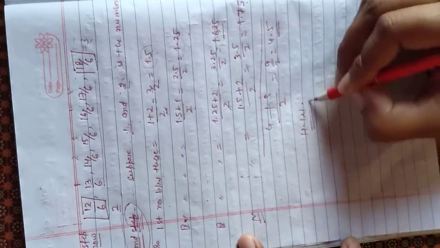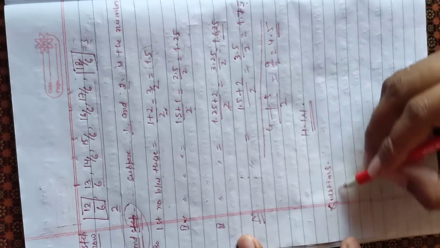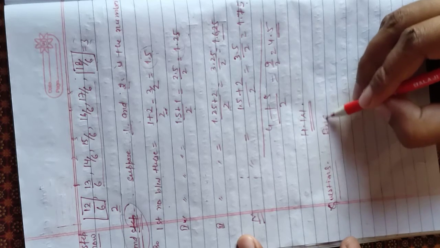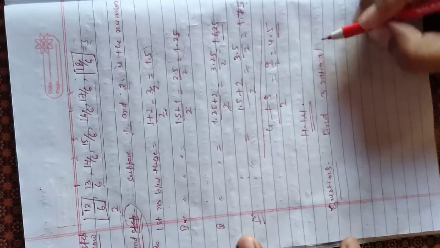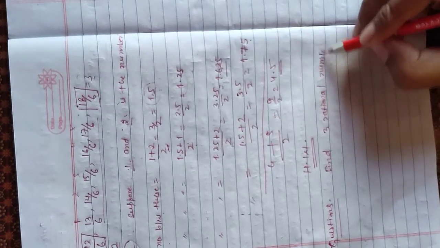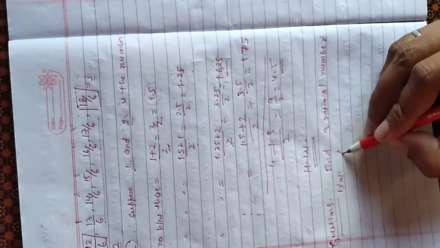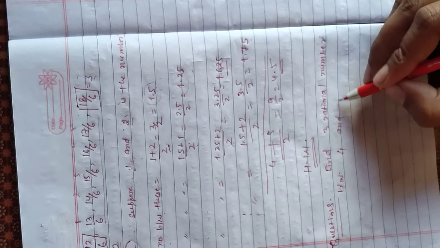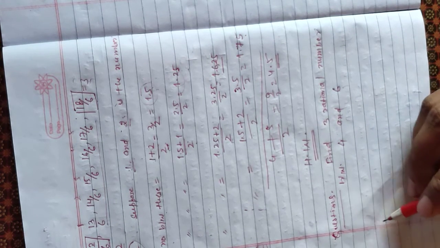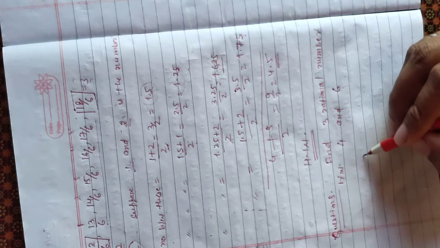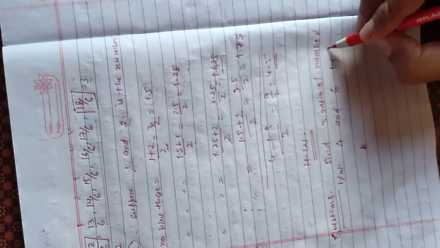The question is: find three rational numbers between 4 and 6 by both methods.